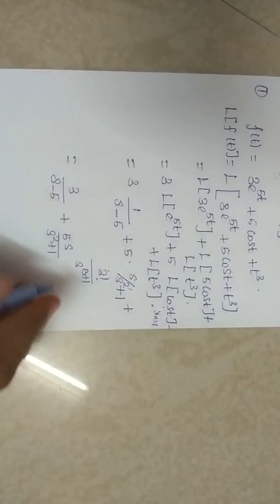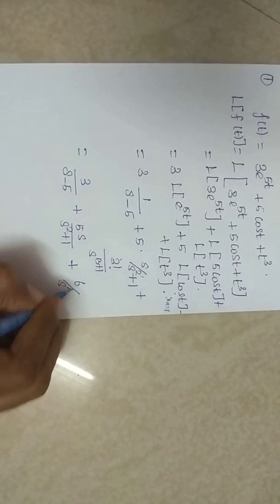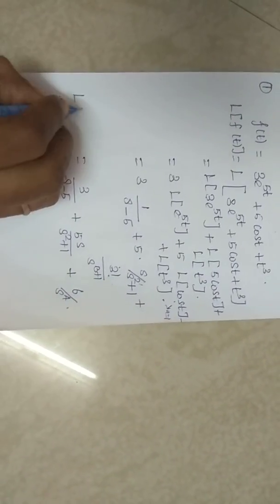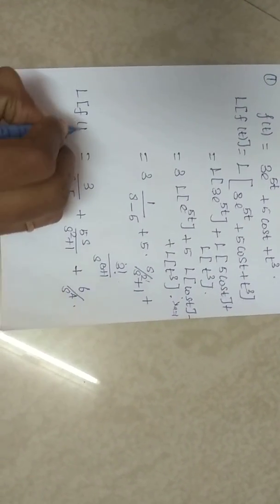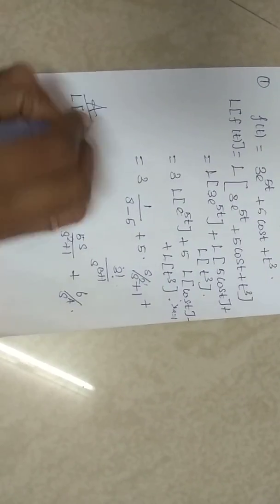So we can write 3 factorial by s power 3 plus 1. So that is equal to 3 divided by s minus 5, plus 5s by s square plus 1, plus 3 factorial is 6 by s power 4, since 3 plus 1 is 4. Now this is the final value for the Laplace transform of the given function f of t. So that is the answer.